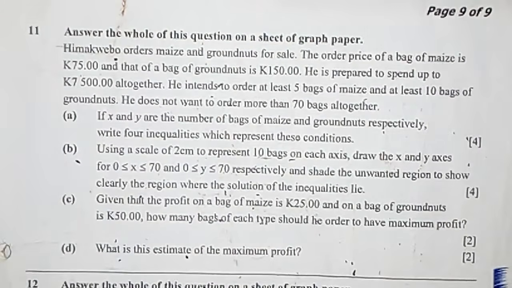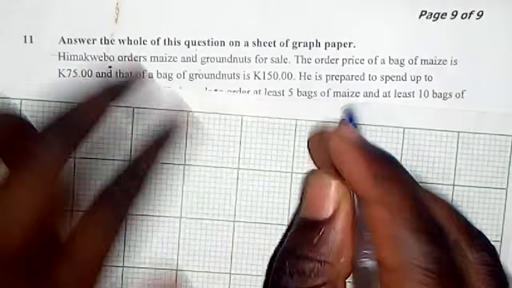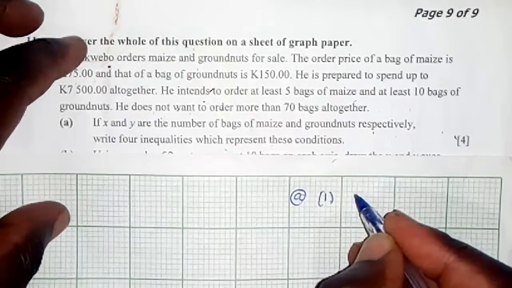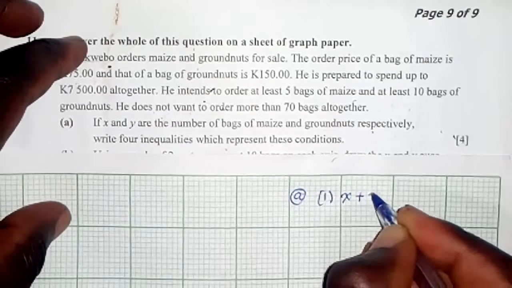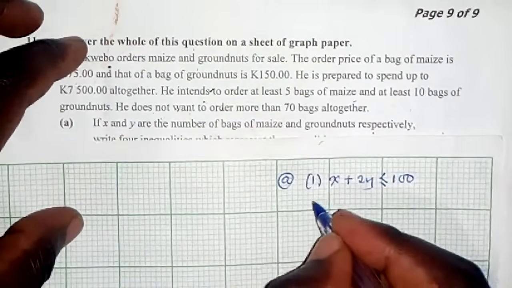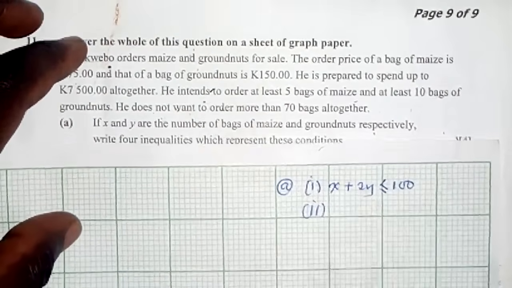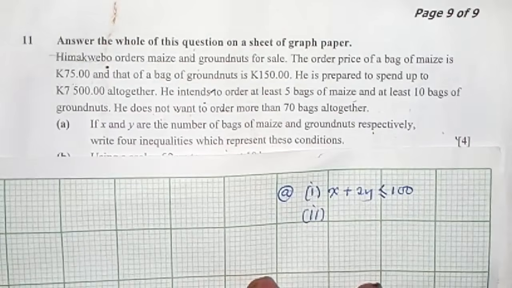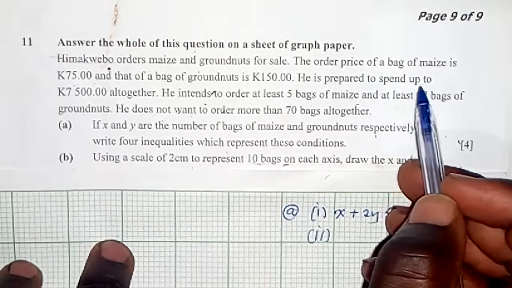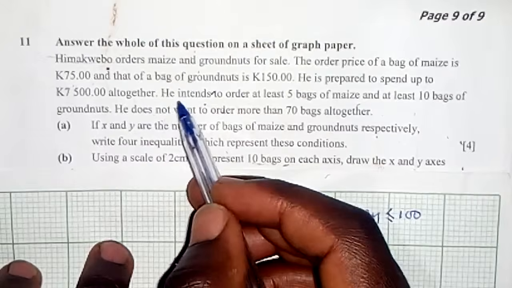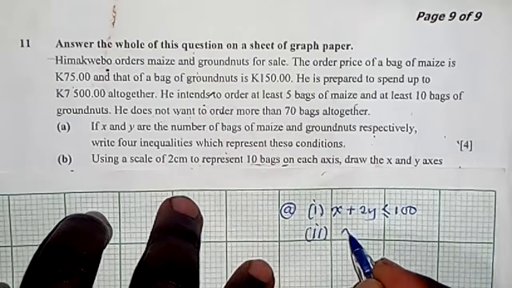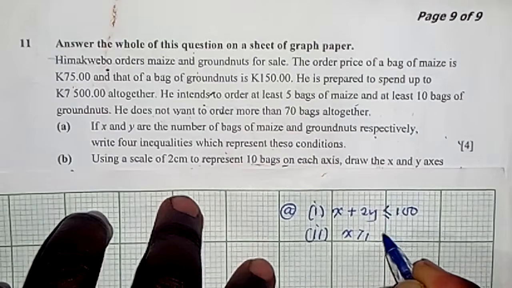So get our graph paper and write the inequalities we have. We'll say this is question A. Inequality number 1 will be X plus 2y is less or equal to 100. So we have managed to write one. The other one, we'll follow the statement. It says he intends to order at least 5 bags of maize. Maize is X. At least, it should be greater or equal to 5.